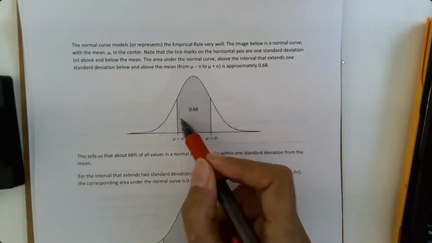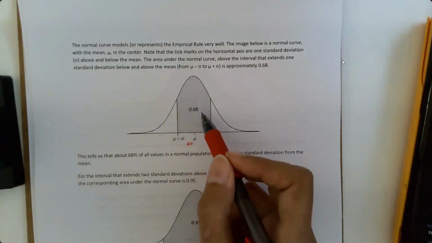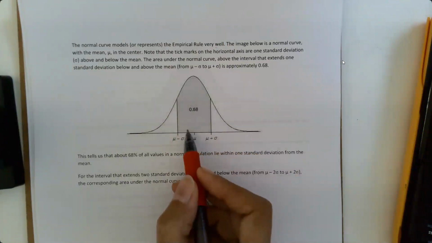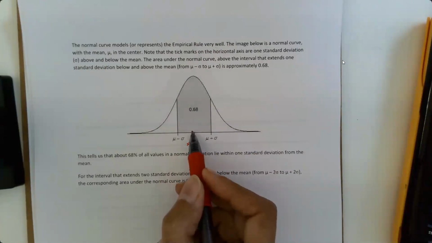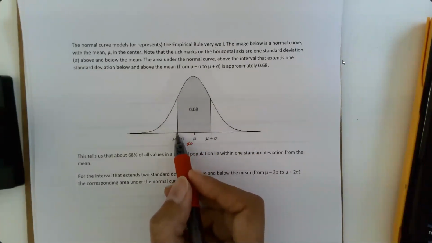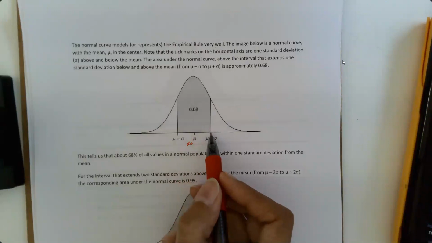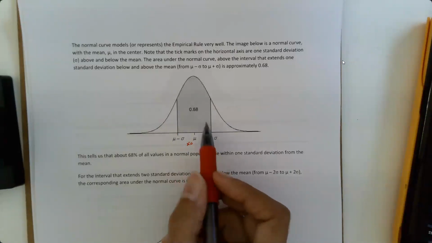Okay, 68% of the data lie within one standard deviation of the mean. One standard deviation below, one standard deviation above the mean. 68%.